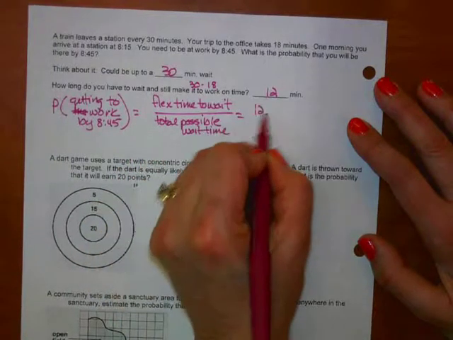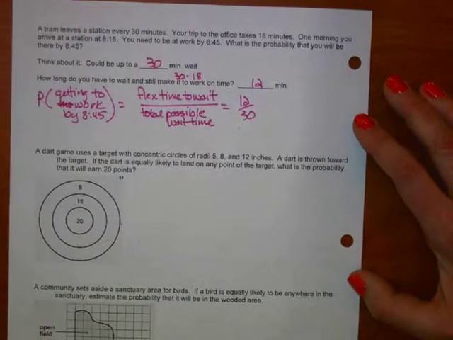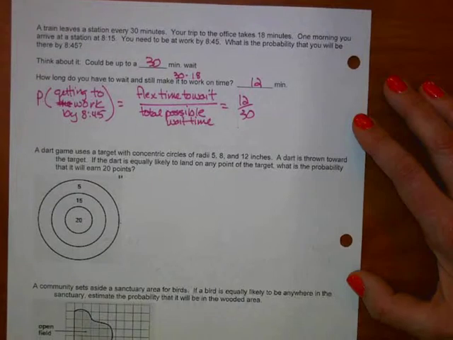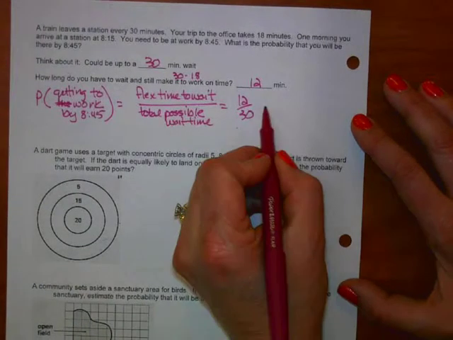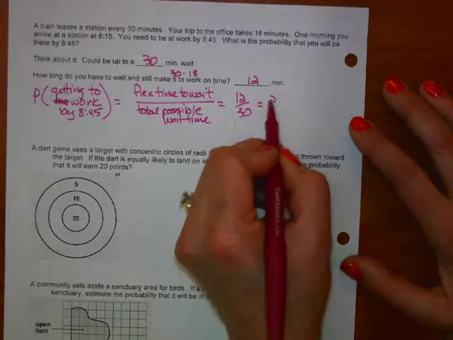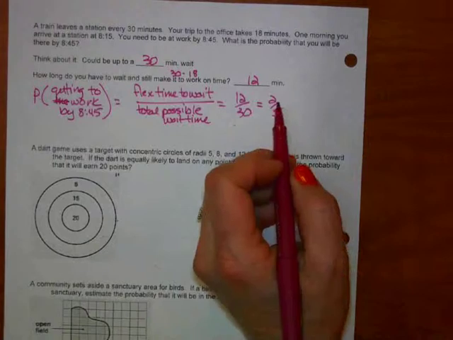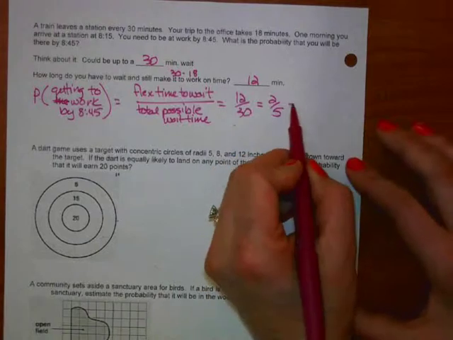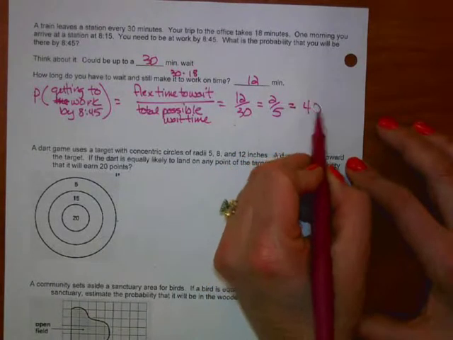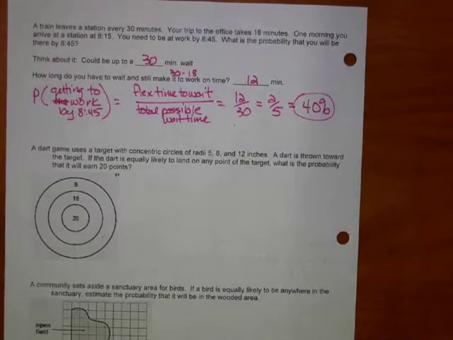Which would be 12 divided by 30. Reduce that to 2/5, which we just found that percentage on the other side. What is that? 40% chance. Well, it's not a bad chance. I thought it would be too.